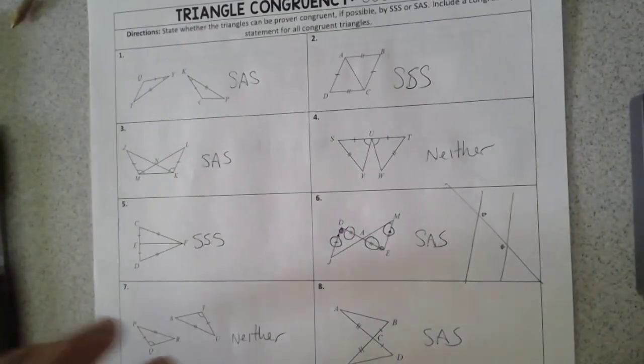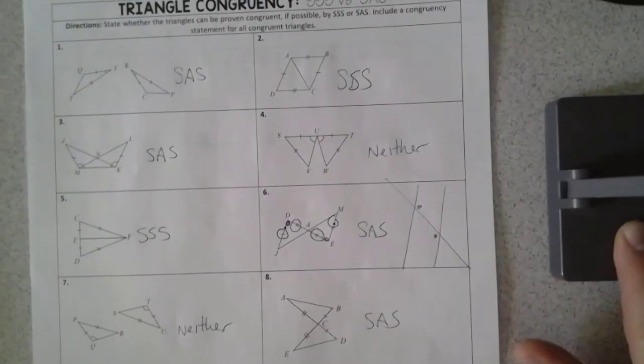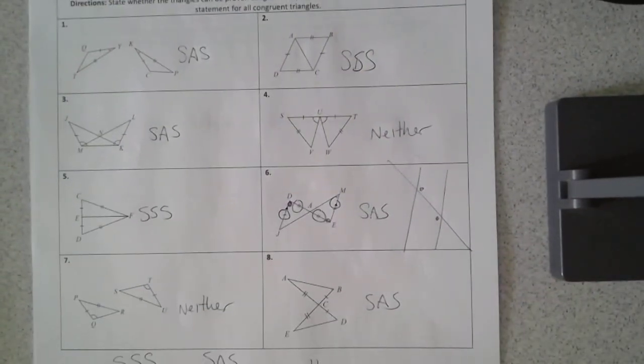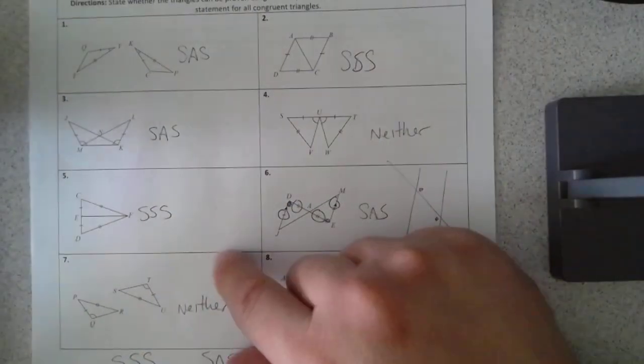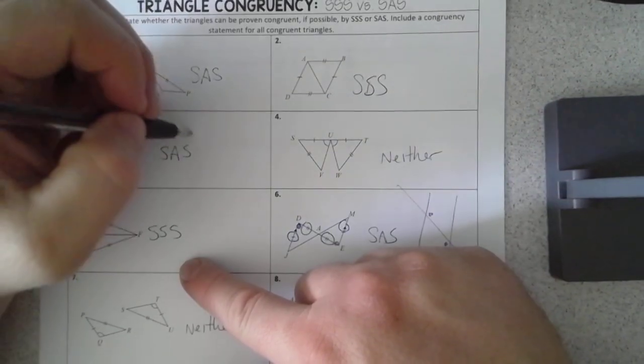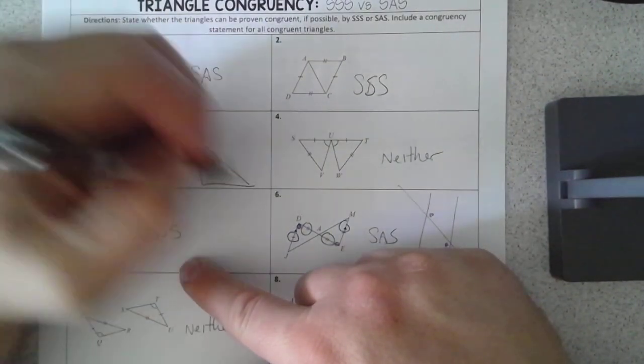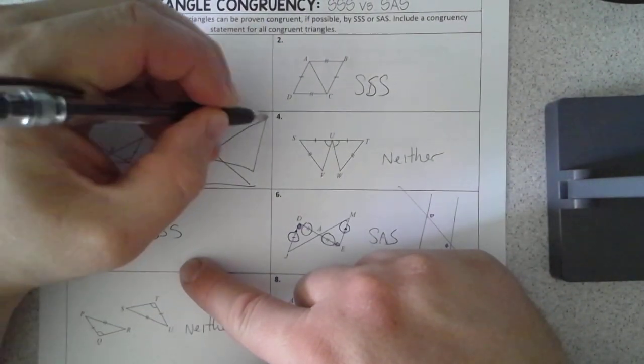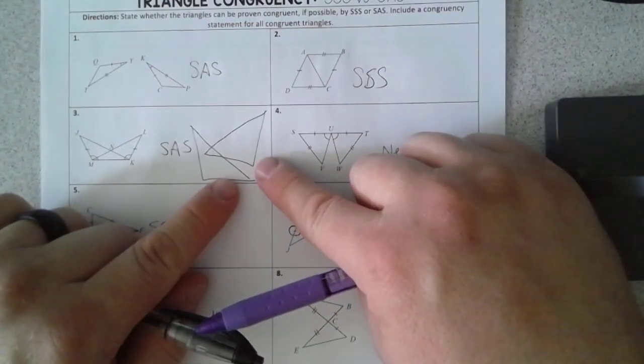Anybody else? Can I work any of the others to show you? Go ahead. Number 3, you said? Number 3, what might be helpful sometimes is if you take the 2 triangles and maybe even draw them separately. And I know they're kind of overlapping still a little bit.